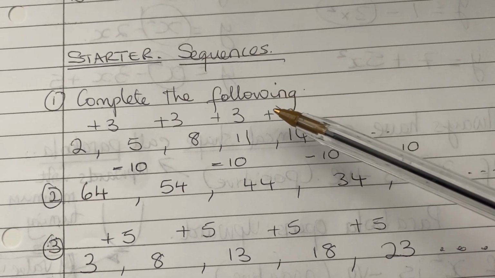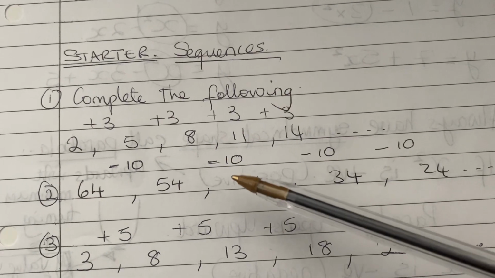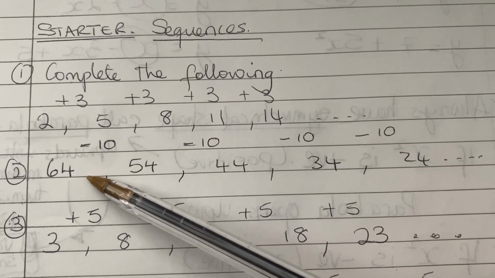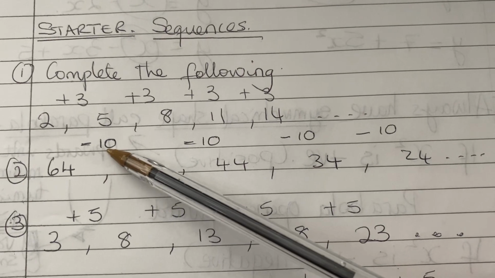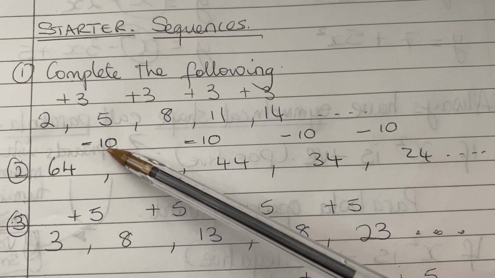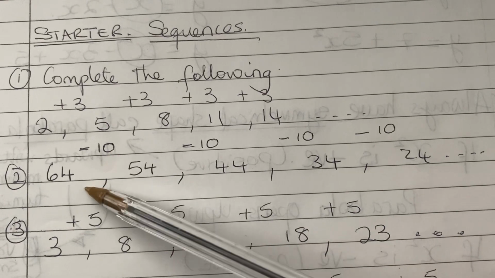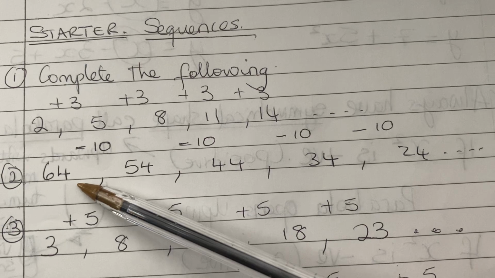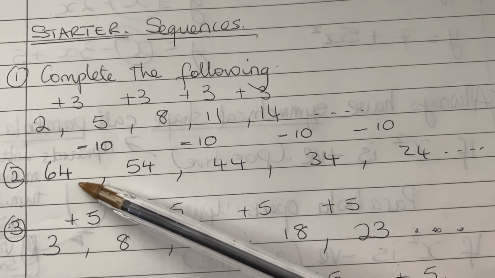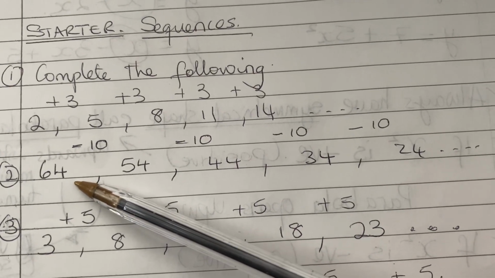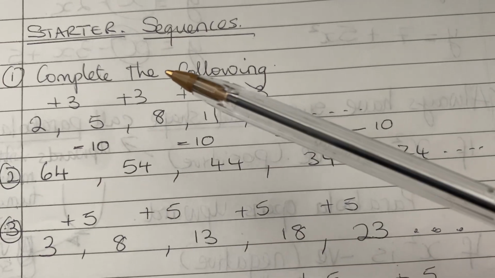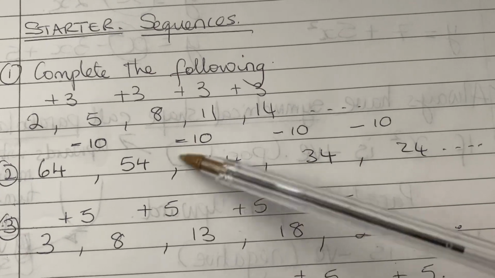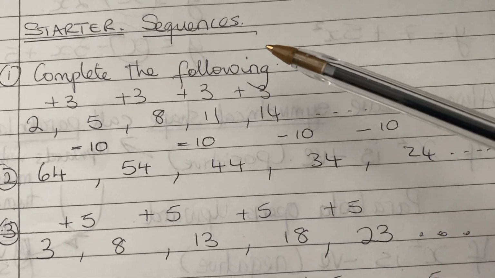Another starter, I'll bring it as a way of revision. The second sequence here, we subtract 10. So you can add, you can subtract, or you can divide, you can multiply. You have to find out what is going on. These simple things can come in your paper, whether higher or foundation.